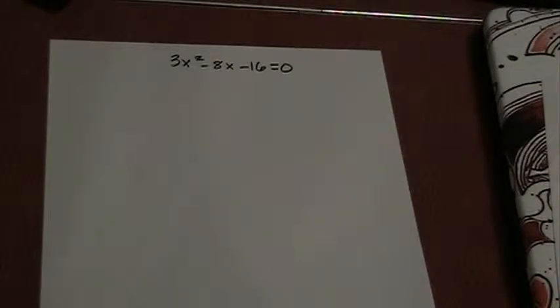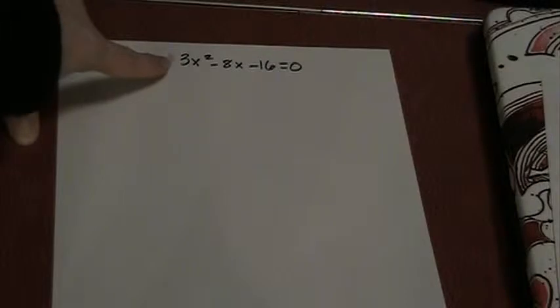We're solving by factoring using the X puzzle when a does not equal 1. What that means is your number in front of the square term is not 1, it's some other number. In this case, the first thing I look for is a GCF. Well, 3, 8, and 16 don't have a common factor. They don't have a common divisor. So I can't factor out a GCF, so I immediately need to go to the X puzzle.